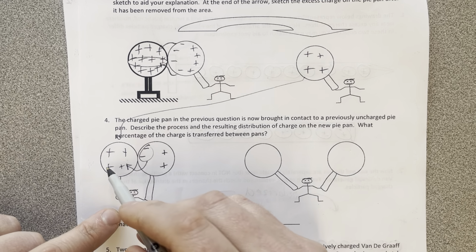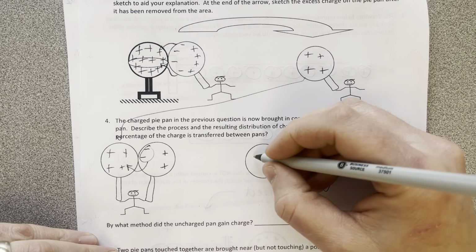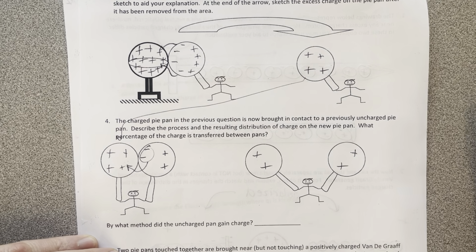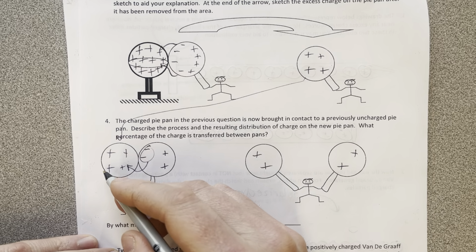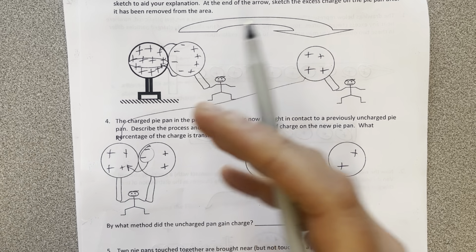So maybe 2 electrons jump over there, or 2 units of charge jump over there. And we end up with +2 and +2. This is neutral to start off, but then it loses some of its electrons over to that pan. So whenever you have something neutral, if you touch it to something charged, there's going to be a swapping of charge.